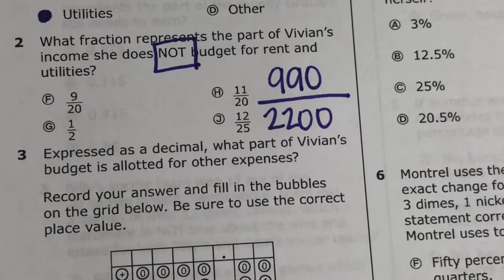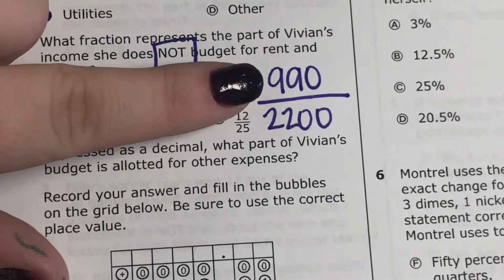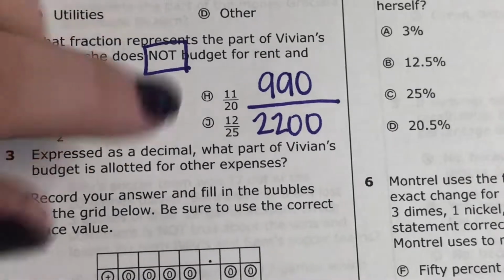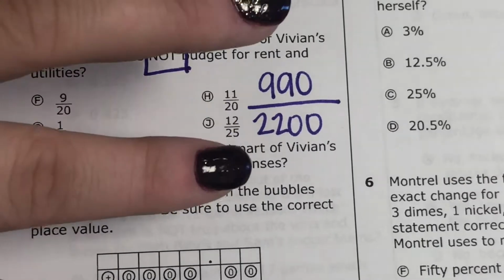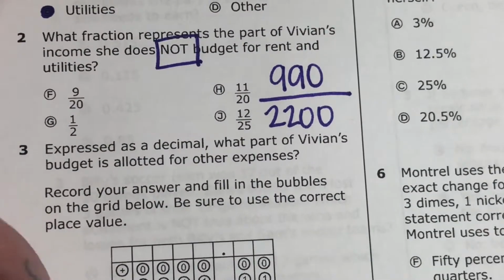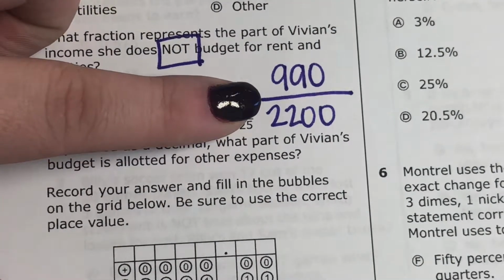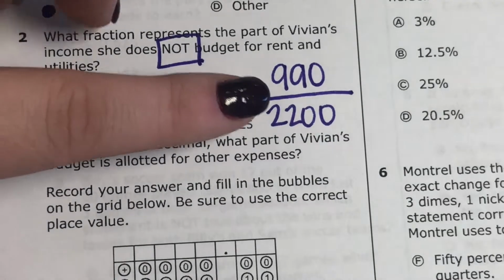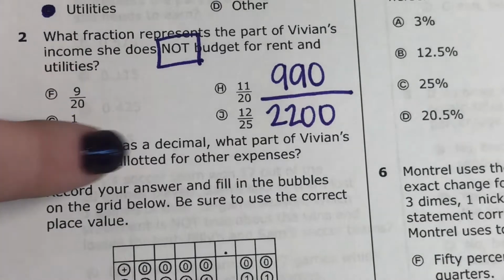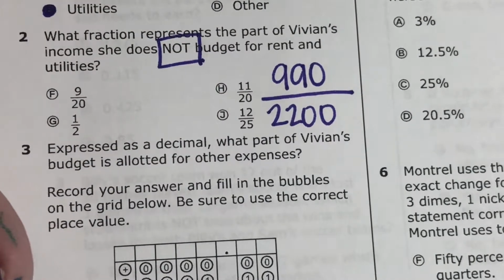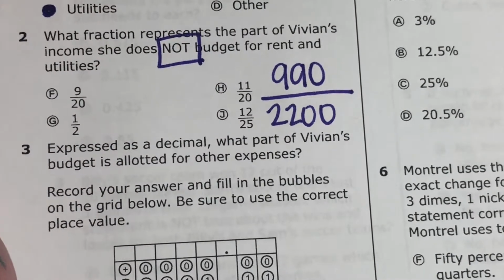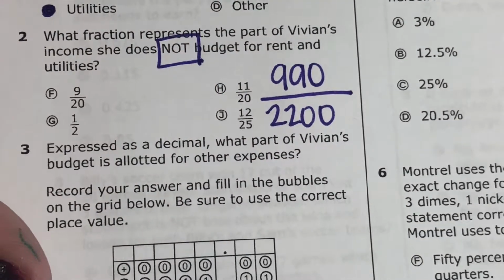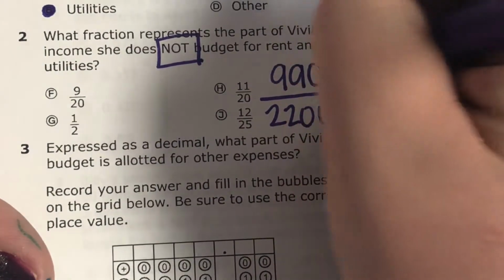Now, when you were working this at home, you could have divided this and gotten a decimal and then gone through and divided each of these answer choices and seen what matched up. That would have been fine. The easiest way to do this is to go ahead and divide and simplify or reduce these two numbers and figure out which of these fractions it becomes. The first thing I see is they both end in zeros, so I know I can divide both of them by 10 and eliminate those zeros.